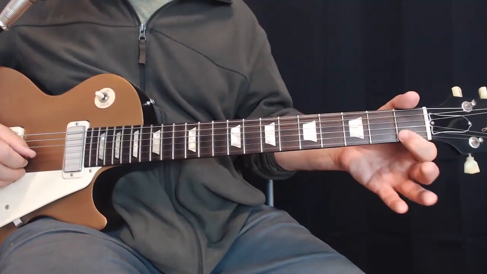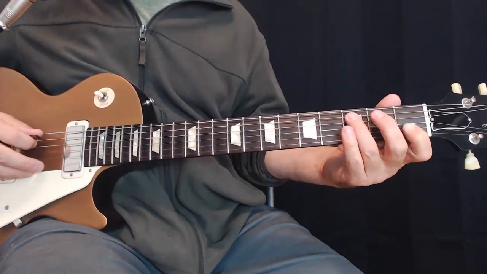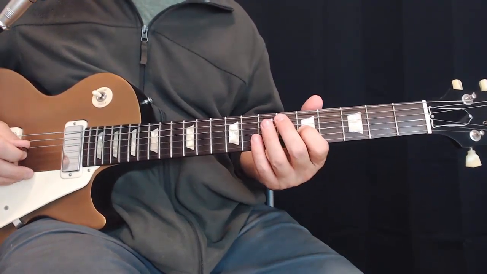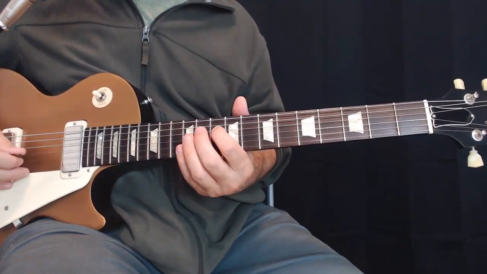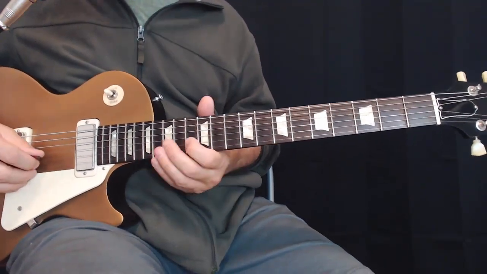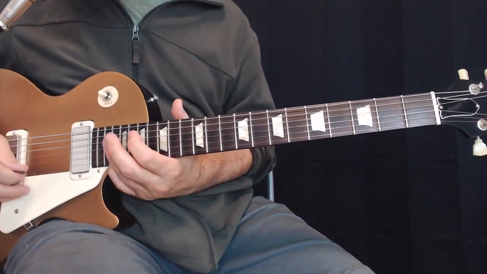So I'm going to do that. I'll demonstrate how I can do that. I'll show you what's going on. So this is a C, this is a C, this is a C, this is a C, this is a C, this is a C, this is a C, and then it repeats. This is a C, C, C, C, C.